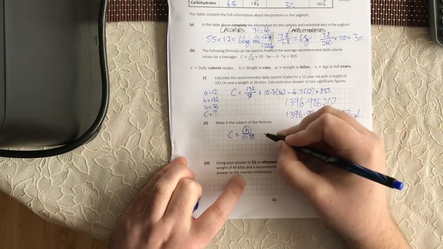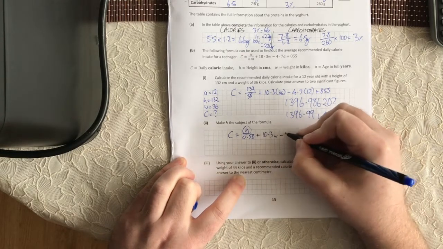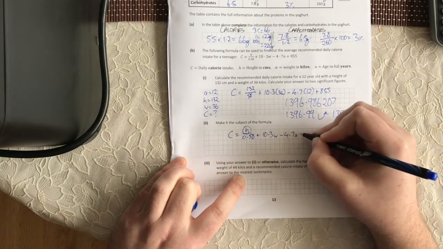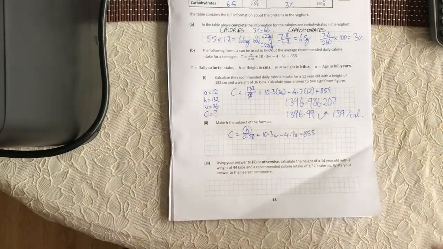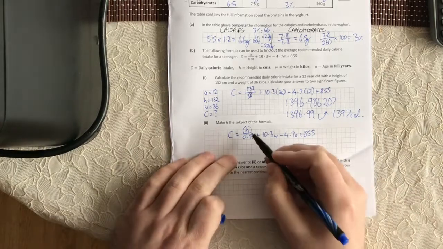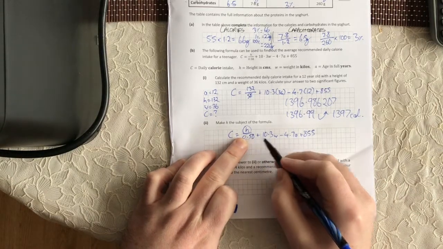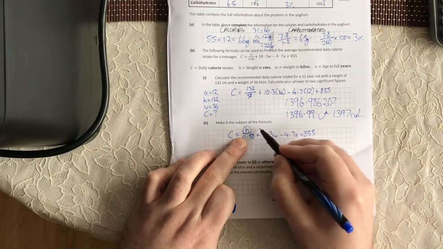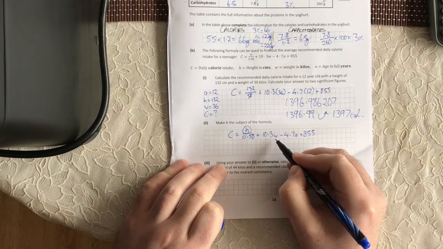All right. So this is plus 10.3W minus 4.7A plus 855. So whenever I'm doing one of these, I identify what I want to get rid of straight away. All right, the H is divided by 0.58. I'm going to have to get rid of that 0.58 at some stage, but getting rid of these is relatively straightforward. I just subtract 10.3W away from here.